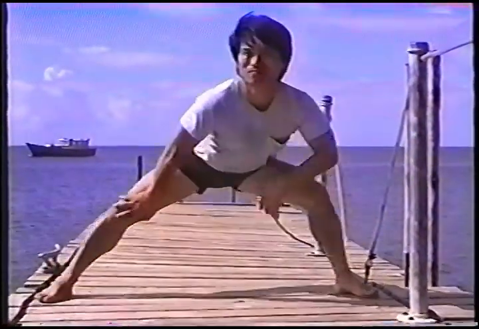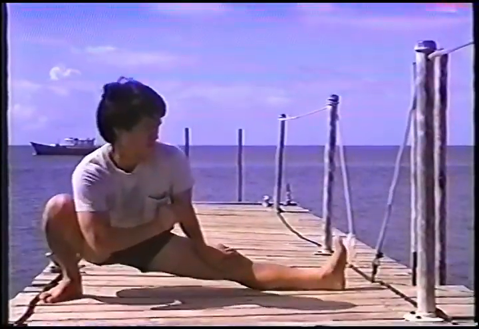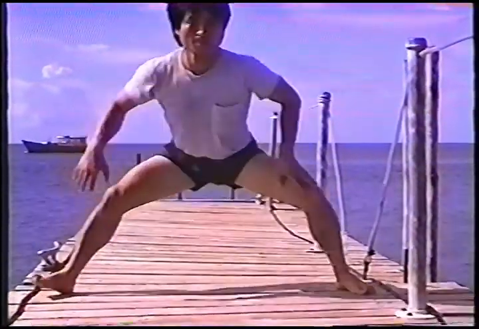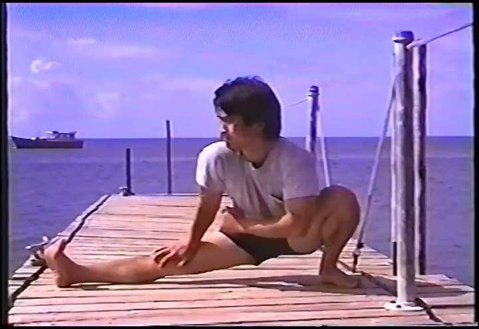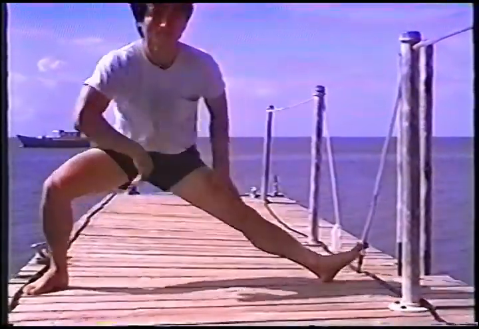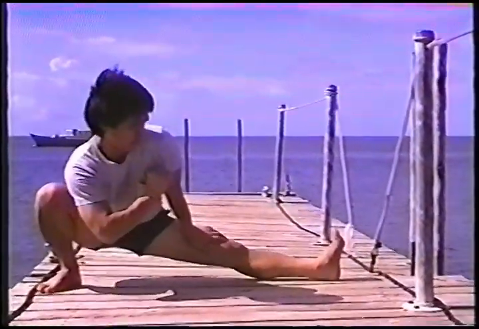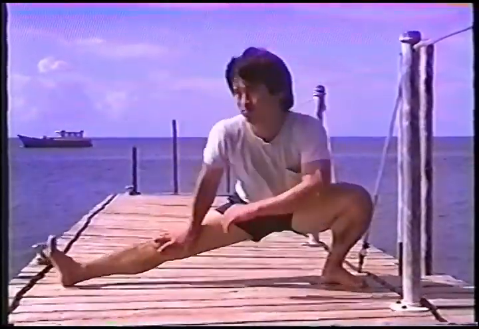Open your feet wider than your shoulder width and bend your knee fully to the ground and keep the other knee straight. When you go down, breathe out as you stretch the hamstring. Begin slowly and increase ballistic intensity when your leg gets stronger.